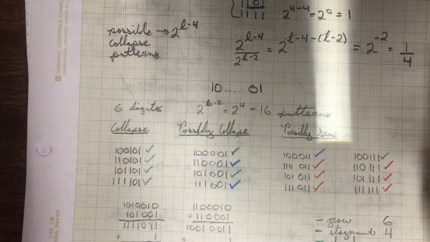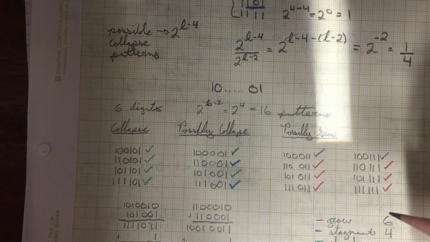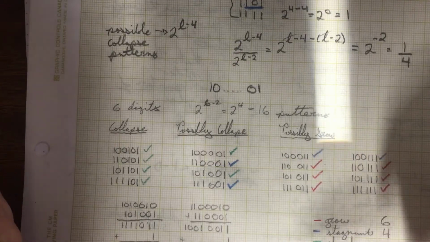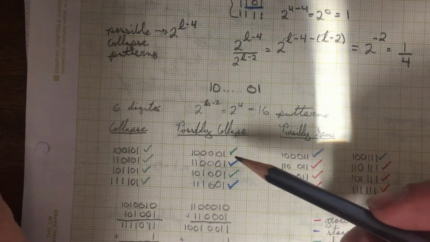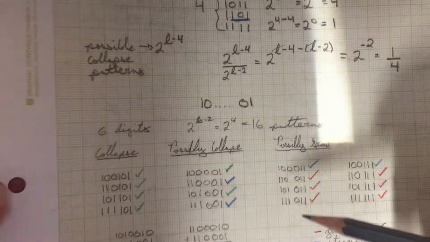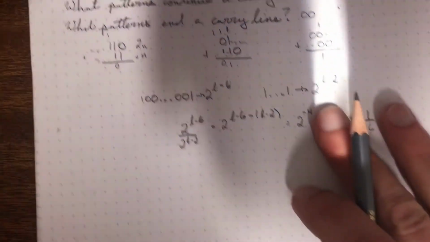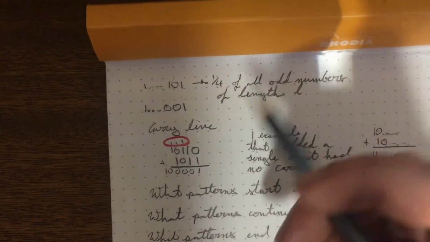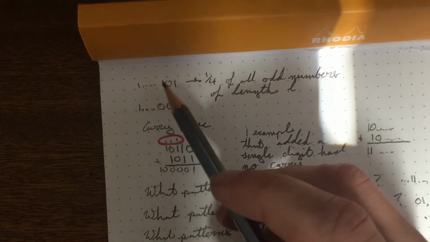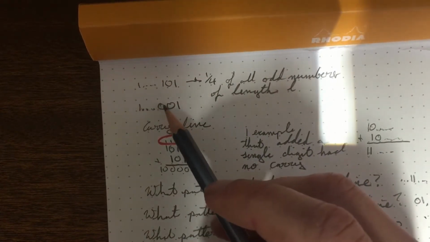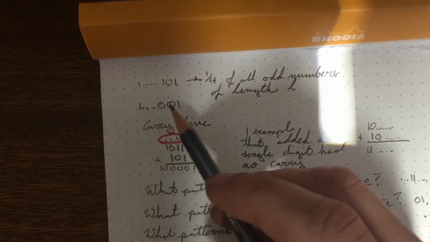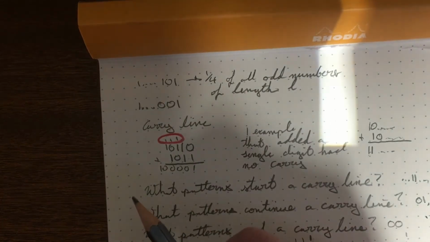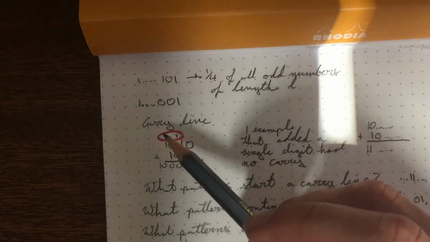that were going to make up odd binary numbers of length L, and see if we could find some of those. So, written out a bit here to begin with, we've got these ending in 101 patterns, but now we're going to flip the next digit and look at these 001 patterns. And in particular, we're interested in the carry line right here.